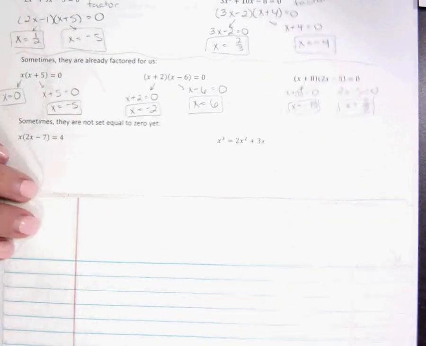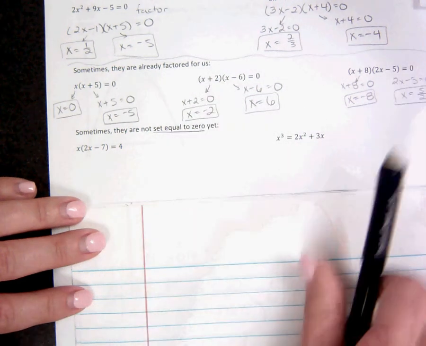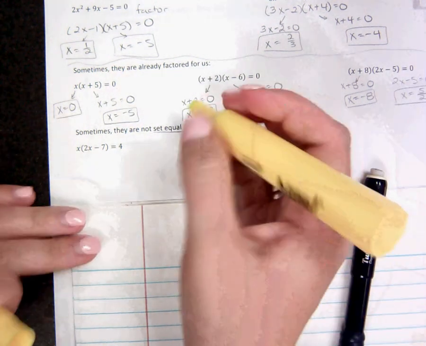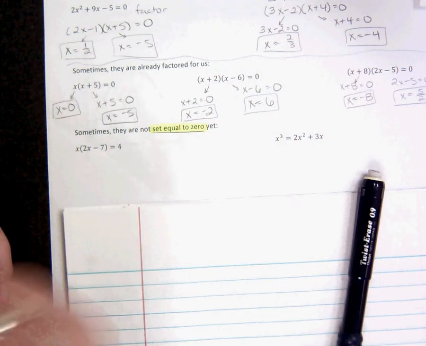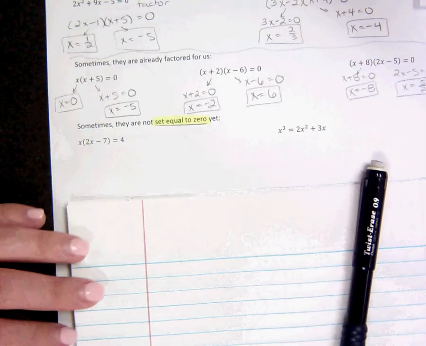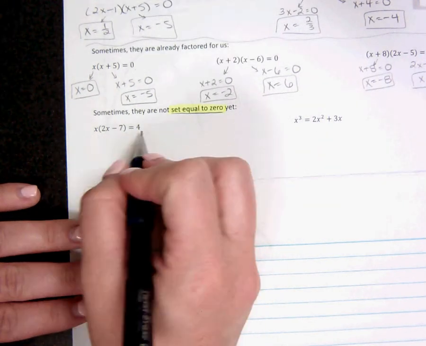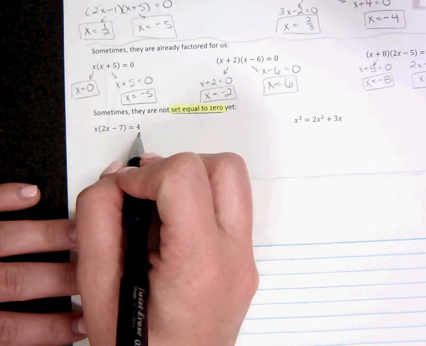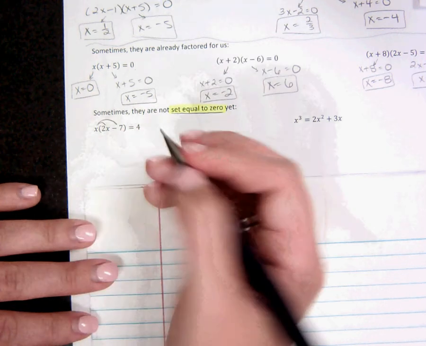Sometimes it's a little more complicated, and they're not set equal to 0 yet. So they have to be set equal to 0. That's very important for quadratics. You saw that in Chapter 10 and 11. We have to get all the terms to one side anytime we see quadratics. So here we're not there yet. It looks like it's already factored, but it's set equal to 4, and that's not going to cut it. So we're going to have to multiply this back in.